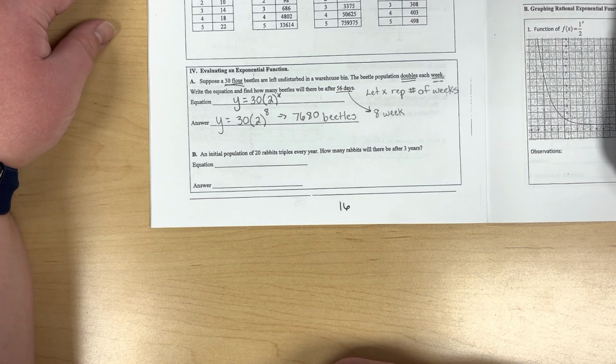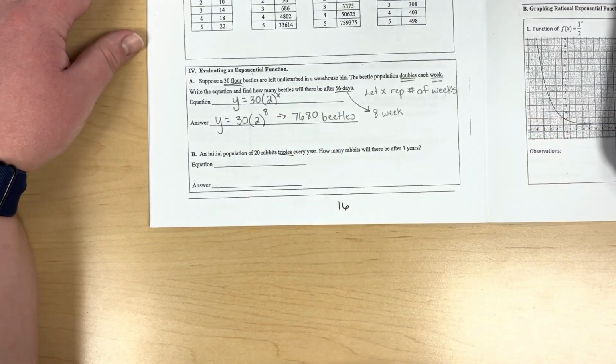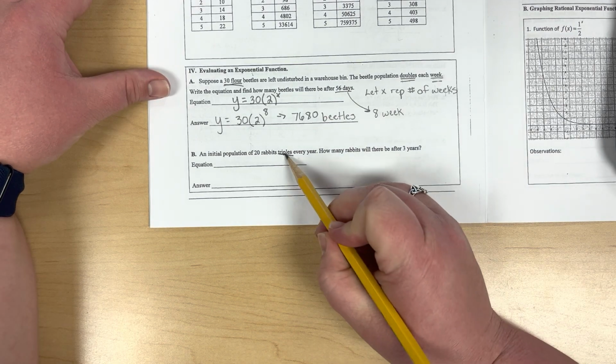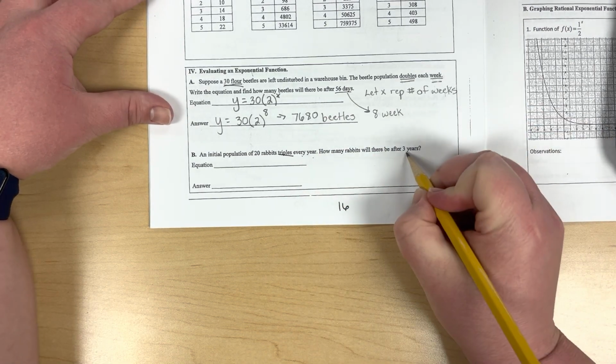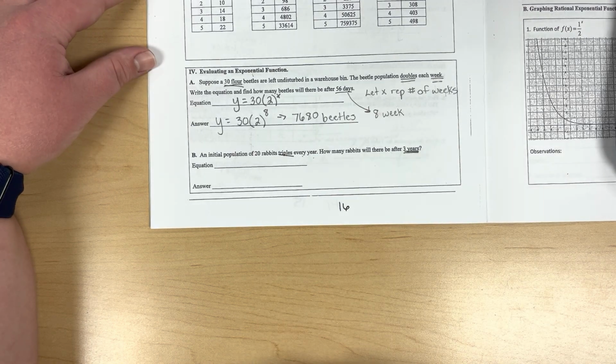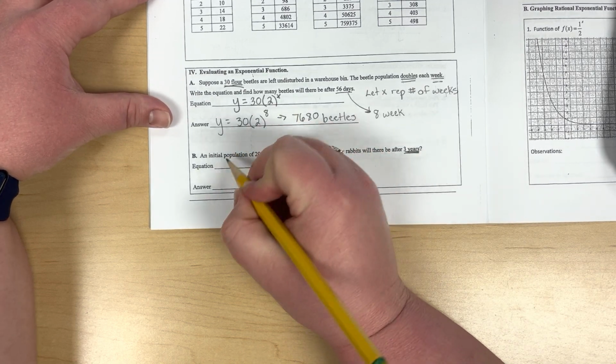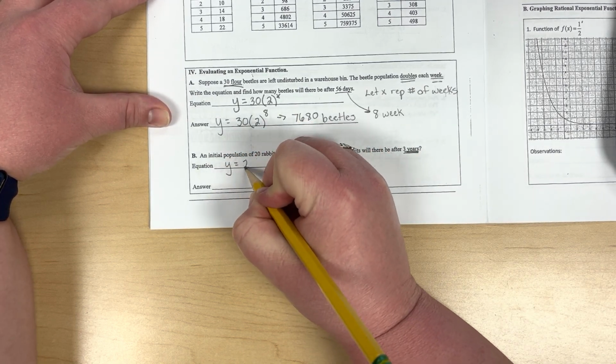Let's try another. An initial population of 20 rabbits triples each year. How many rabbits will there be after 3 years? All right, so I'm not going to make the same mistake again. I know that it triples every year, and they gave me 3 years, so I don't have to do any sort of calculation there. I'm just going to be able to plug 3 in. I know the starting value is 20 rabbits, so it's y equals 20.